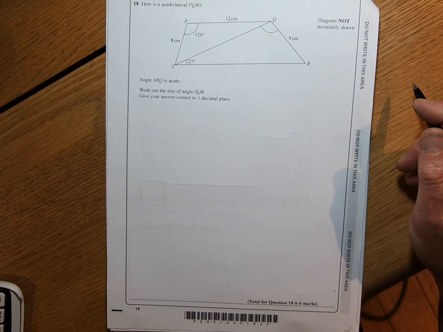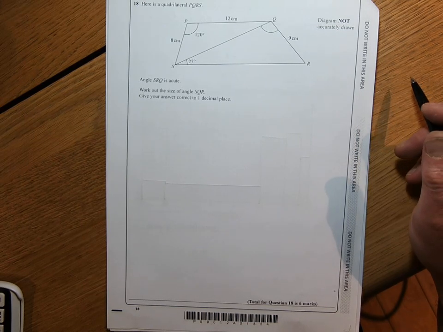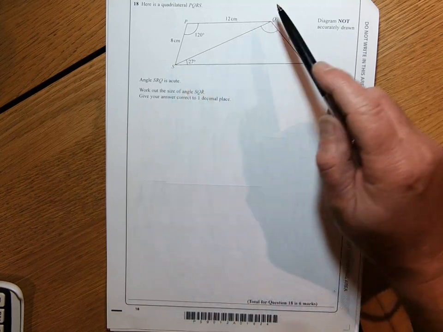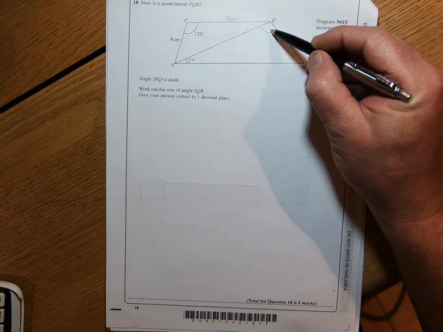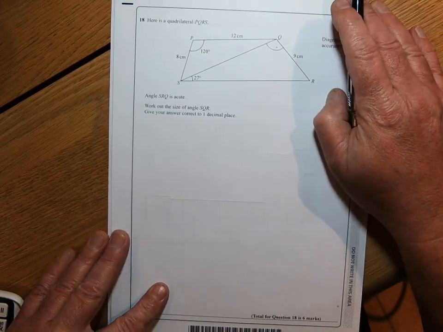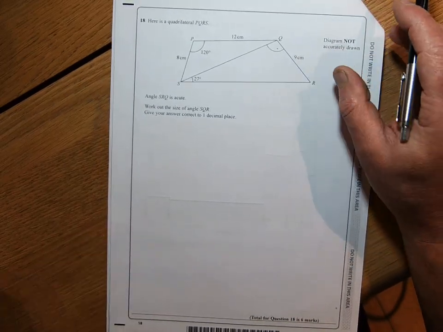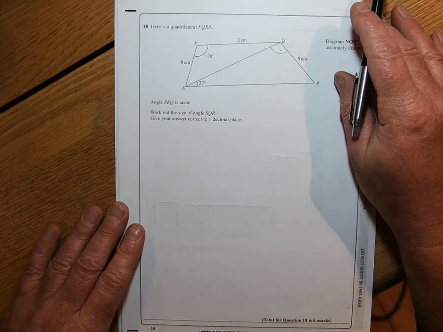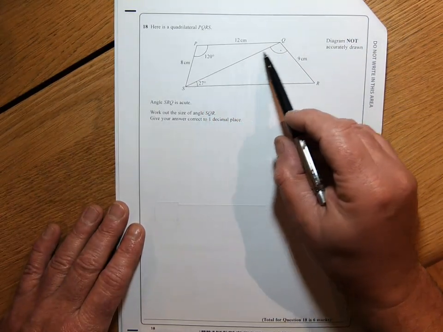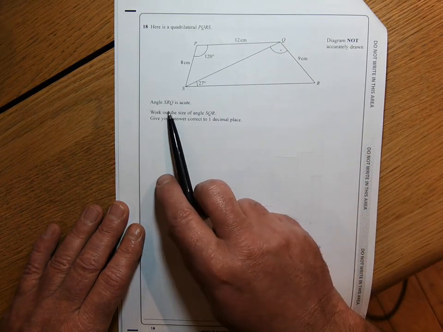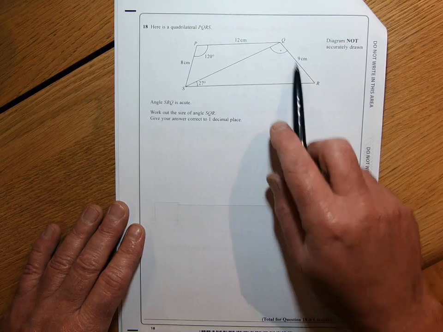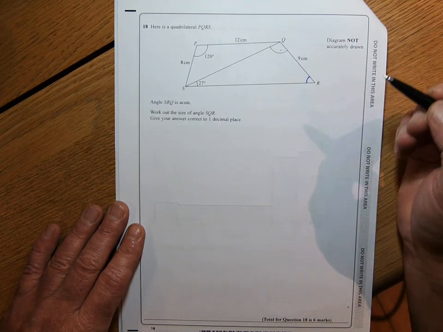So what do we have to find? Work out the size of angle SQR. So this angle here, the one they've indicated, so it's jolly nice of them, isn't it? Essentially this looks like a high level trig problem. So in order to find this angle I need to find this side. Notice they say SRQ, so this one is acute, so it's drawn acute.